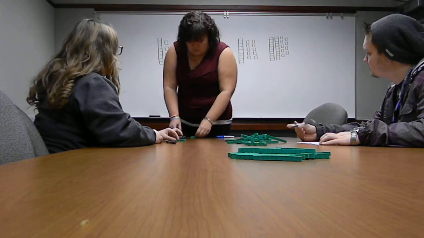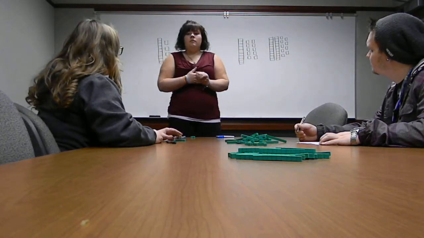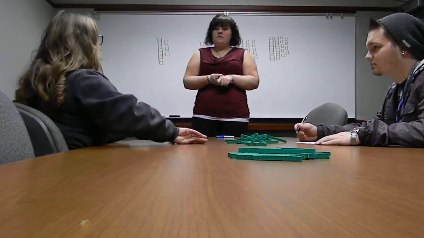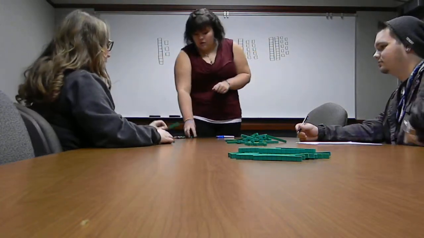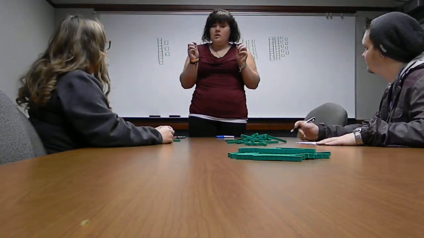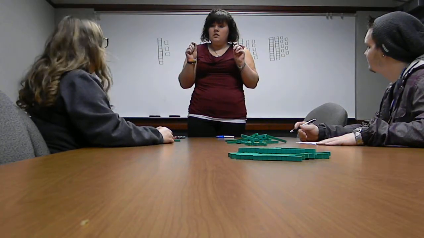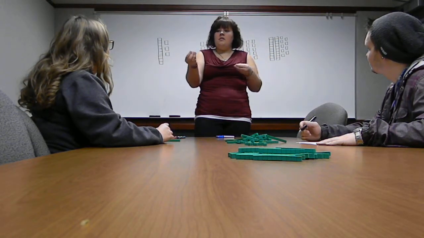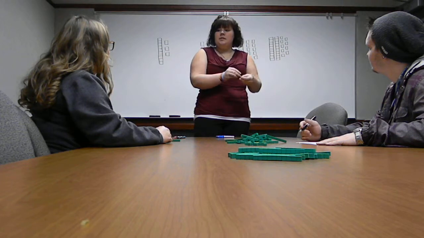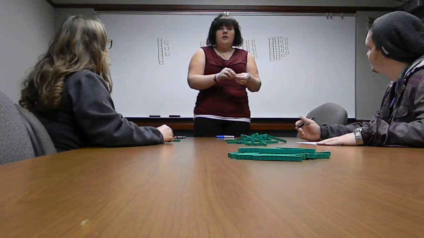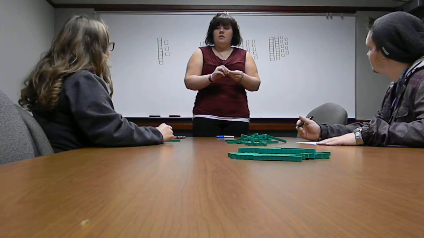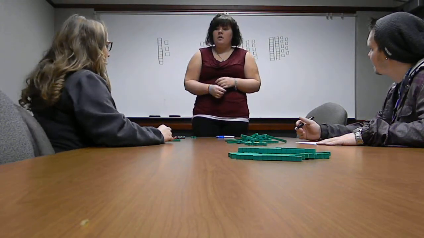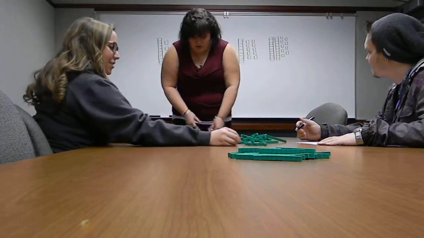Yes. Who can remind me what the rules of base 10 are? Once you get 10 of one, you have to swap it and then get another one. Very good. So does that mean I can't have 10 of these 1 units? Nope. So if I am counting up to 9 and I get 10, then I replace it with a tens unit. Yes. And can anybody tell me what that word means? What is that called when we switch it out? Regrouping. Very good.